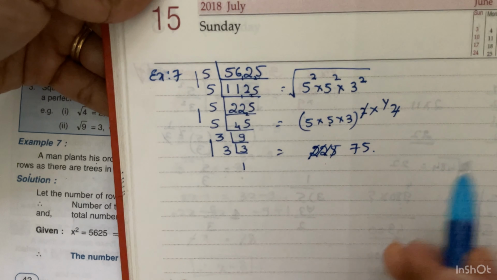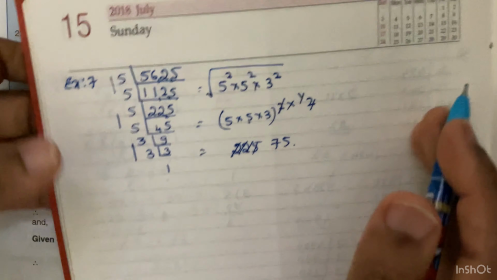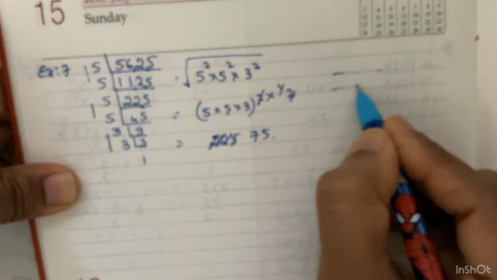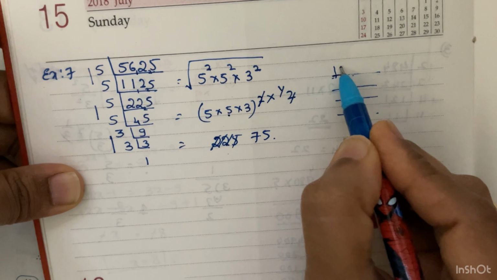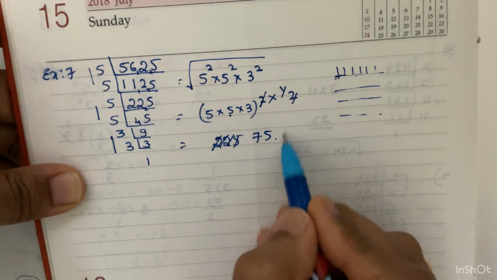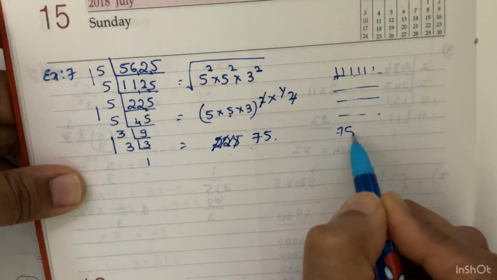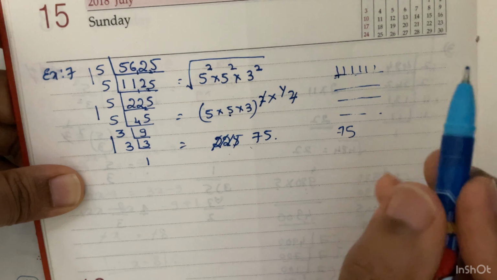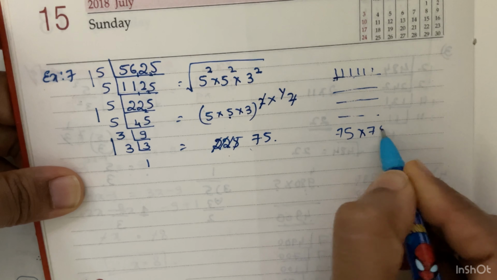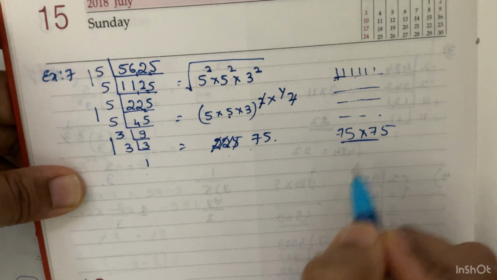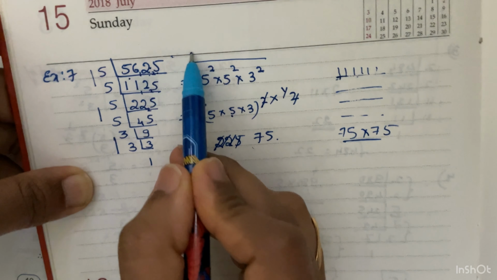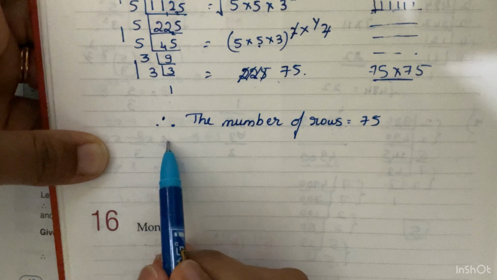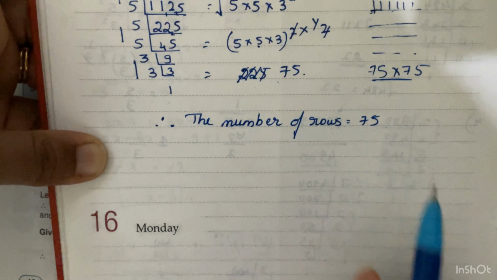Okay, it means there are 75 rows. How many rows are there? 75 rows, and in each row there are 75 trees. When you multiply 75 rows and in each row we are having 75 trees, you will multiply like this only, no, to calculate how many trees. When you multiply these two numbers, you will get 5625. Okay, therefore the number of rows is equal to 75.